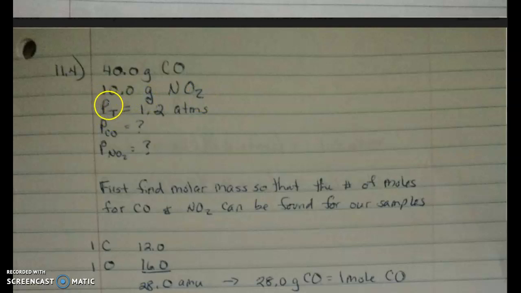We know that the total pressure equals 1.2 atmospheres. What the problem is asking is the partial pressure of carbon monoxide. Of this total 1.2 atmospheres, how much is produced by the carbon monoxide? And then what is the partial pressure of nitrogen dioxide? Those are the two things we're looking for.